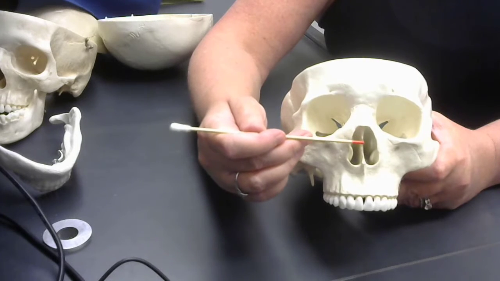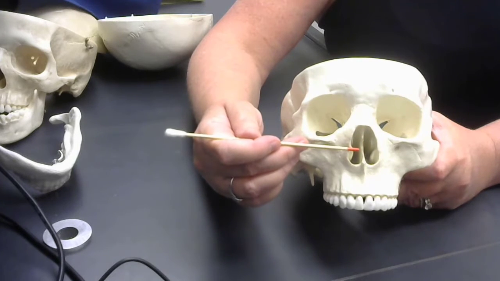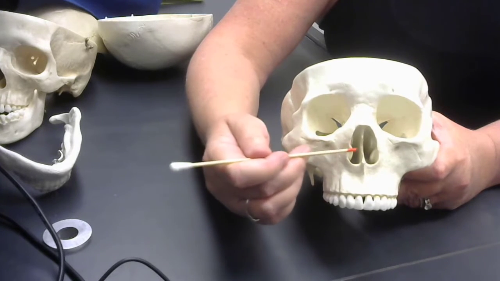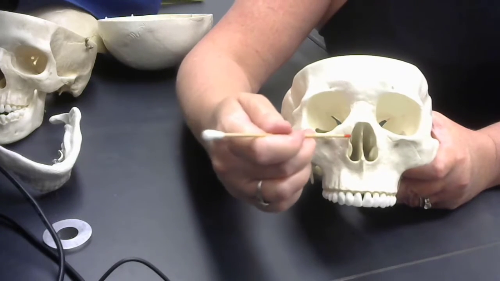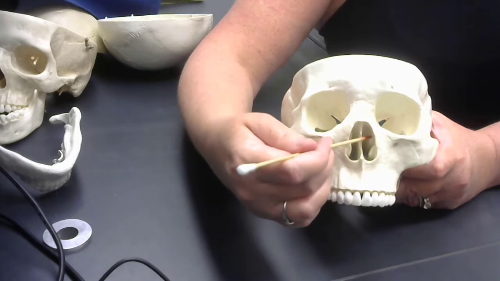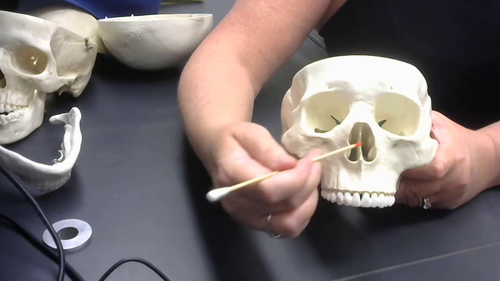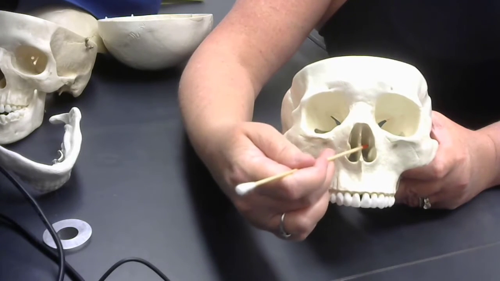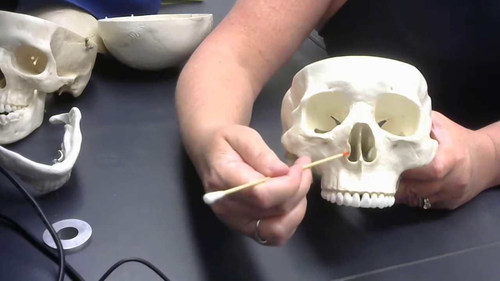And while I'm here, we can see the nasal concha. The middle and superior nasal concha are part of the ethmoid bone.